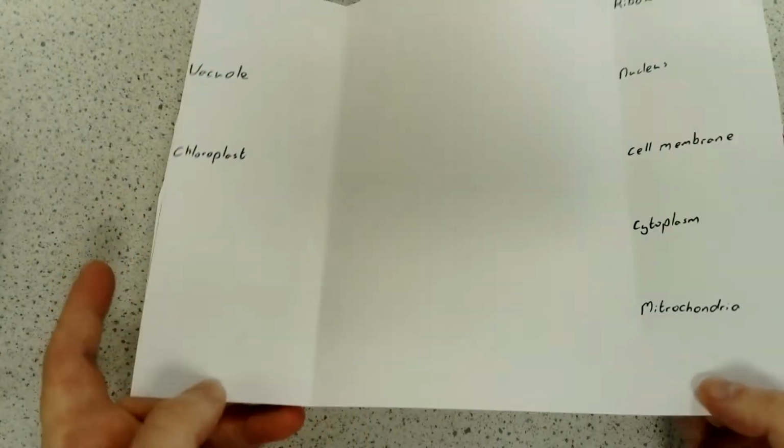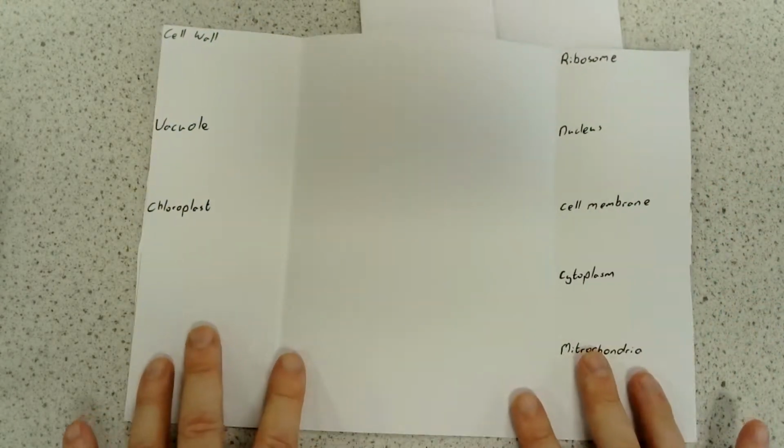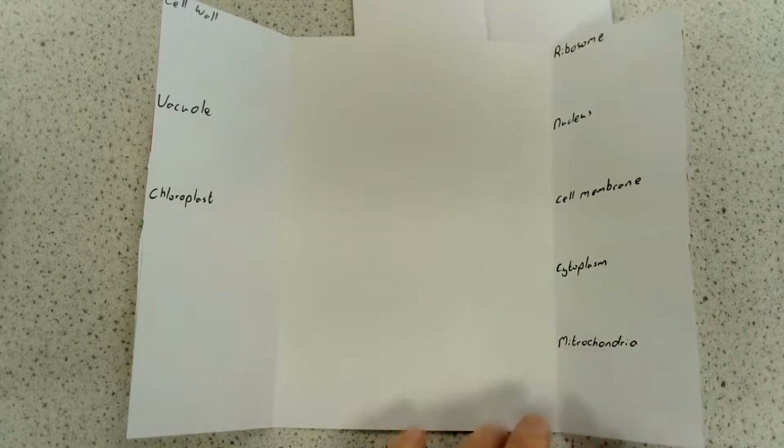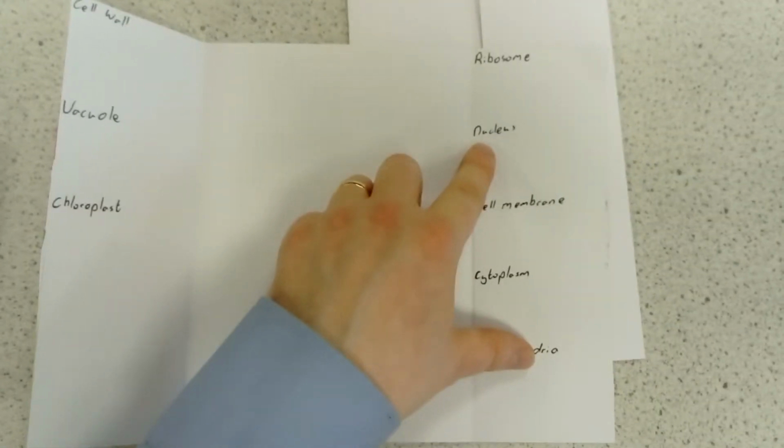Then when you open it up, on these side parts you're just going to have a few spaces for what each of the organelles are and what each of the organelles do. Remember, an organelle in a cell is a functional part. So it's part of a cell that's going to carry out a specific job. So in animal and plant cells, you have ribosomes. Remember, ribosomes produce proteins.